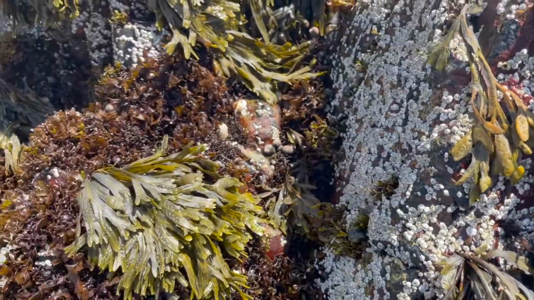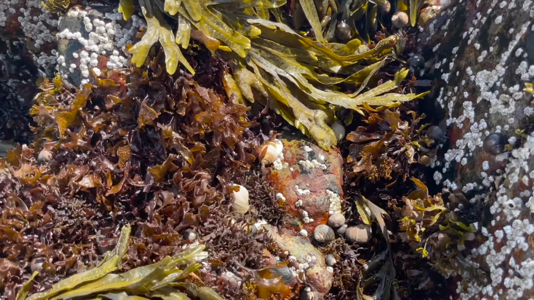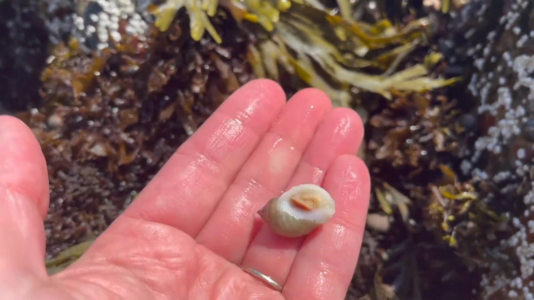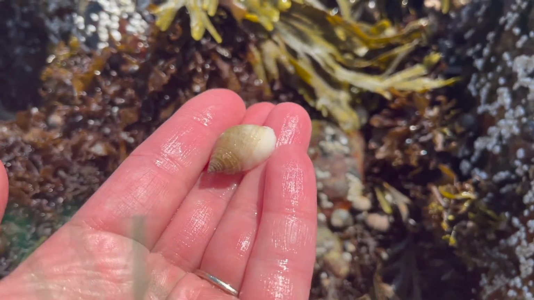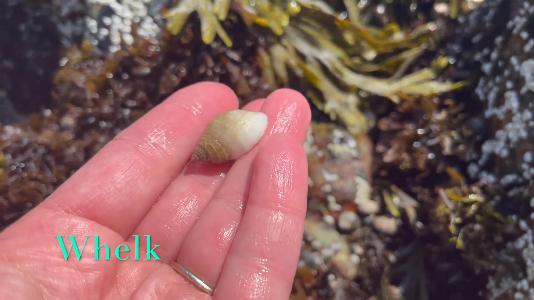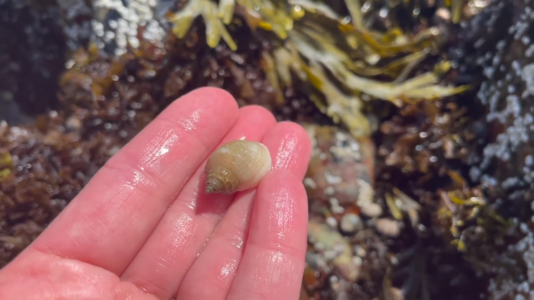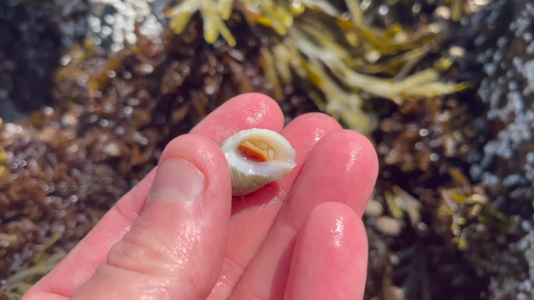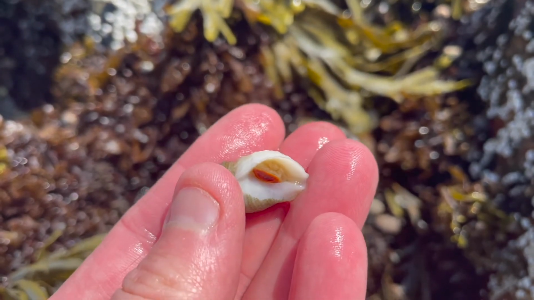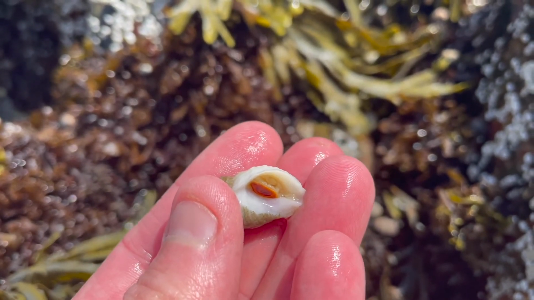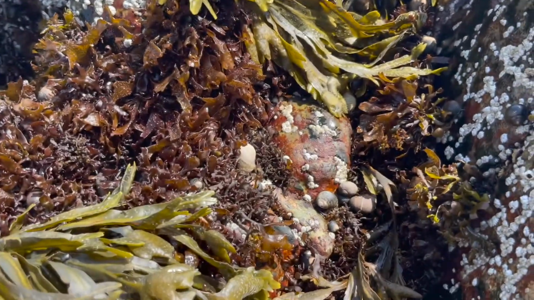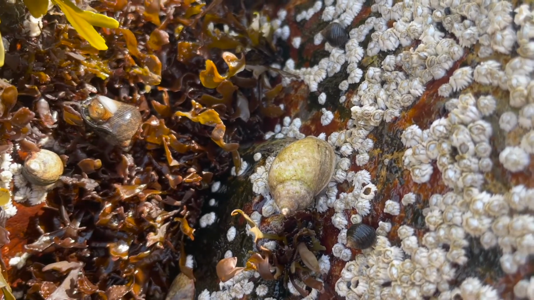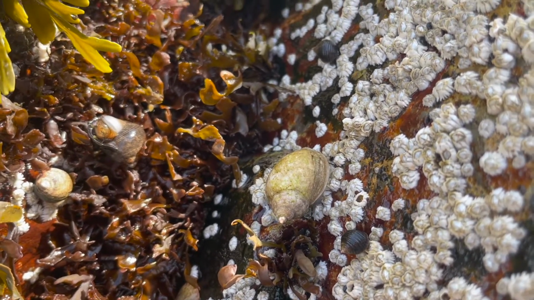The next type of snail we have is right here. This type of snail is called a whelk, and they are a little bit bigger and white. But look at its exoskeleton. If you also flip the snail upside down, you're going to see its suction cup-like foot. And it uses that to stick and hold itself onto the side of the rocks.